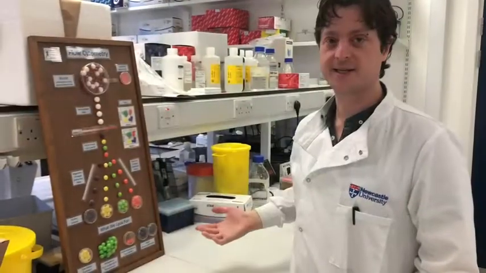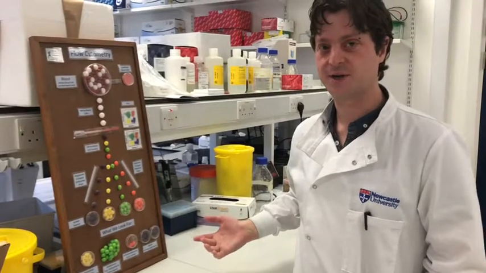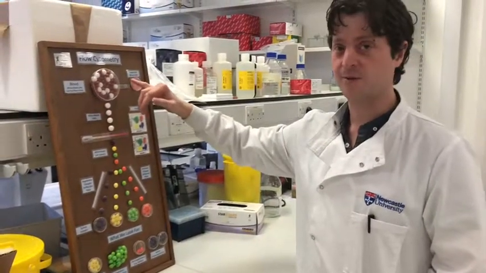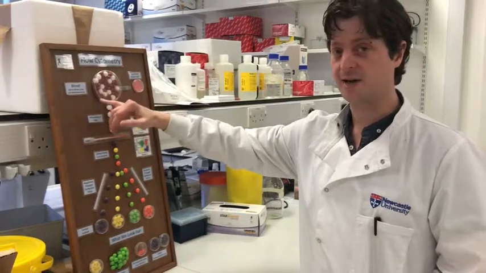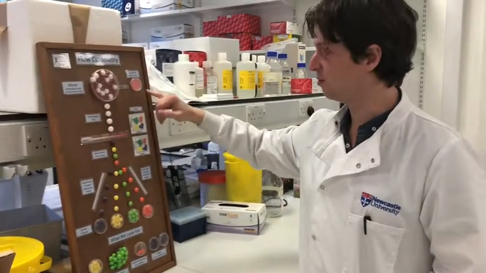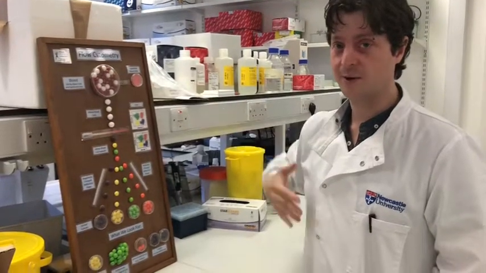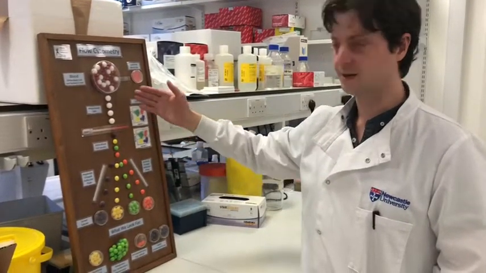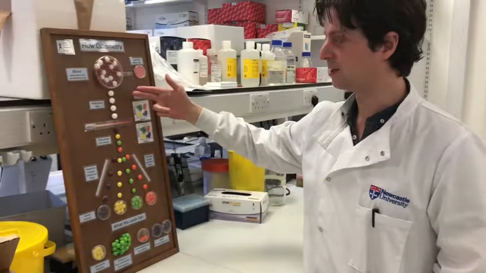Okay, so this is an example of what we do here with flow cytometry. First we get a blood sample which contains white blood cells and red blood cells. From here we can use some lysis buffer to remove the red blood cells that our group aren't interested in. So then we have a pure population of white blood cells.